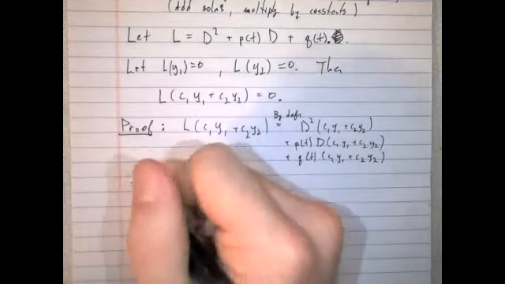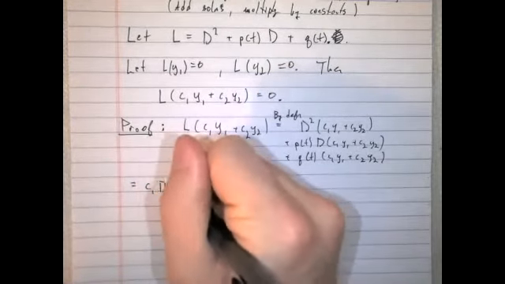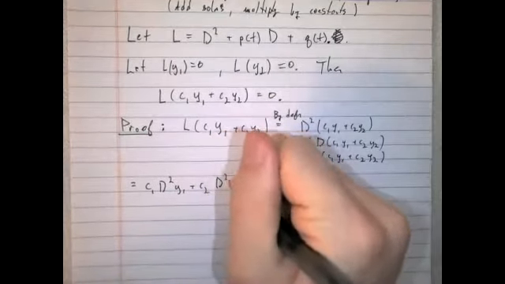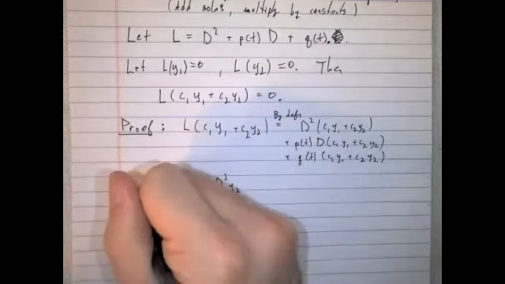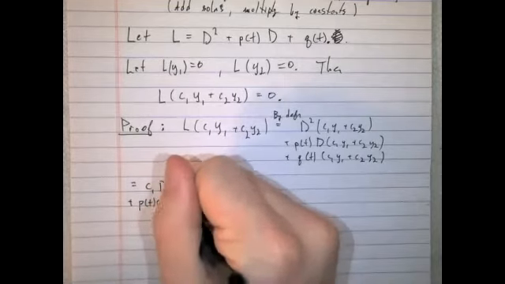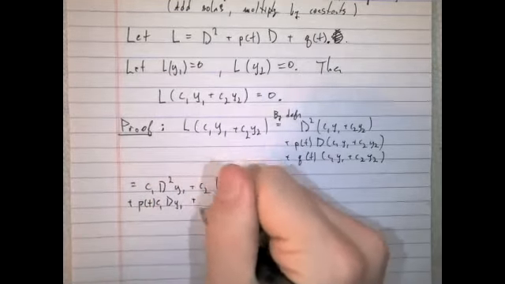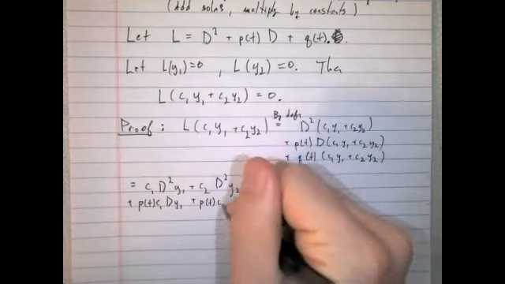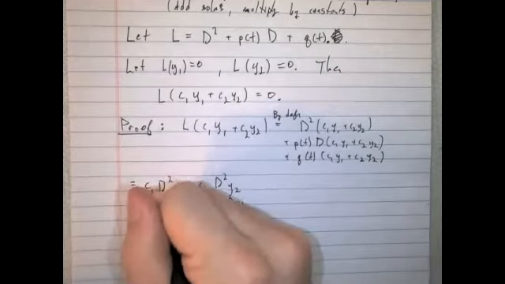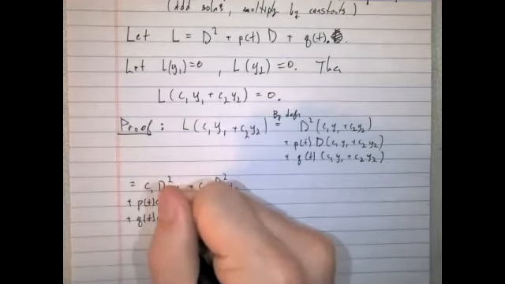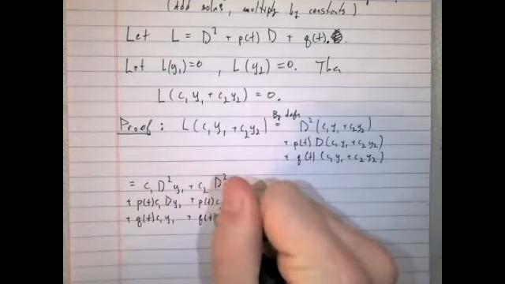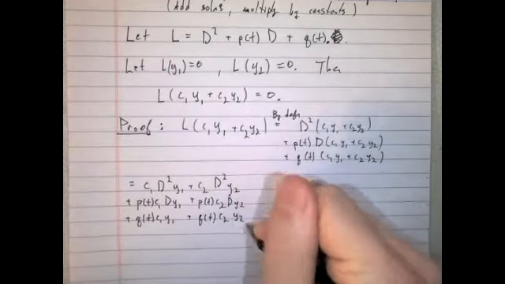So this is all equal to C1 times d squared y1 plus C2 times d squared y2 plus P of t C1 d y1 plus P of t C2 d of y2 plus Q of t C1 y1 plus Q of t C2 y2.